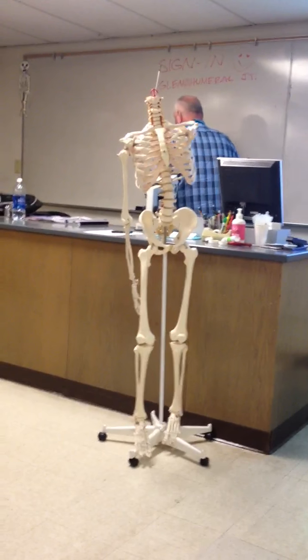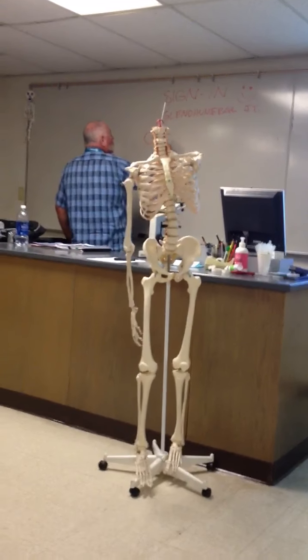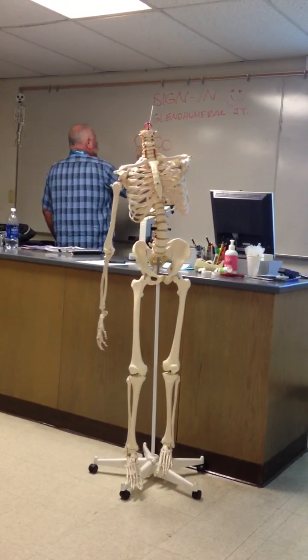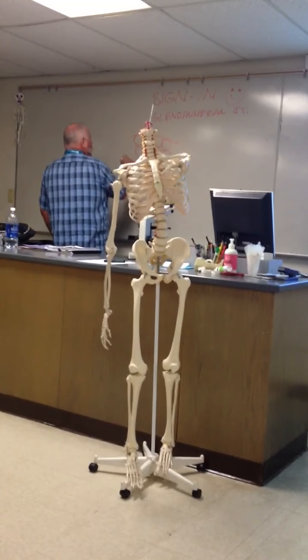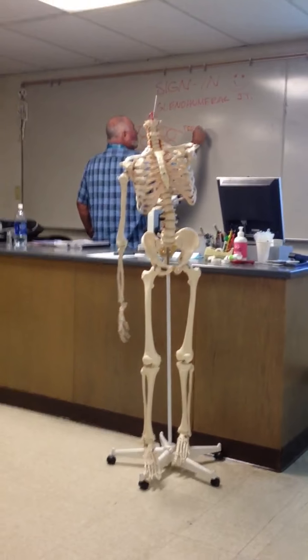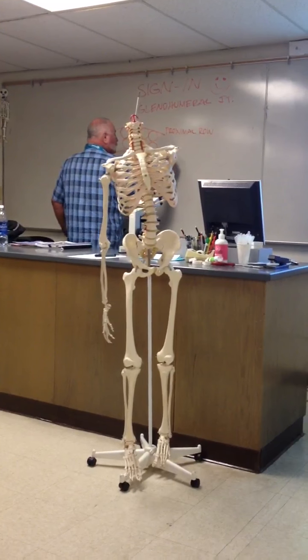Okay? This is the proximal row, and this is the distal row.